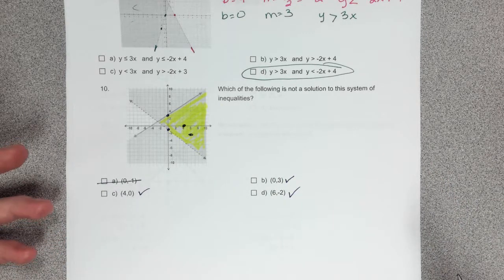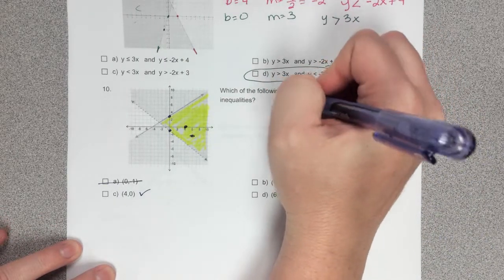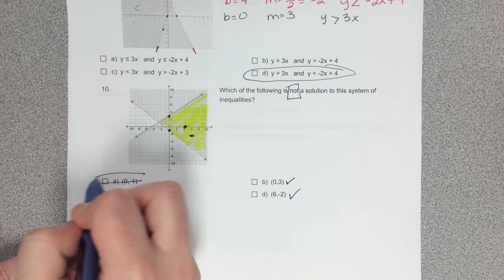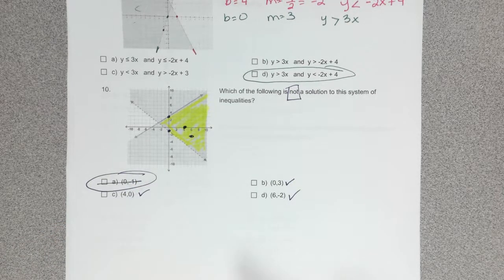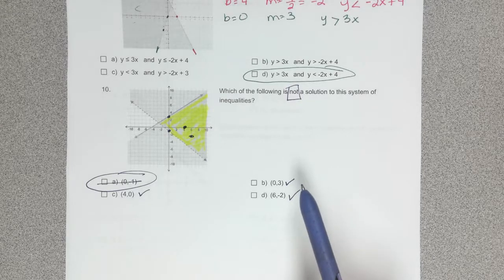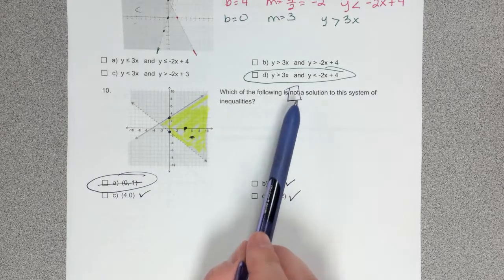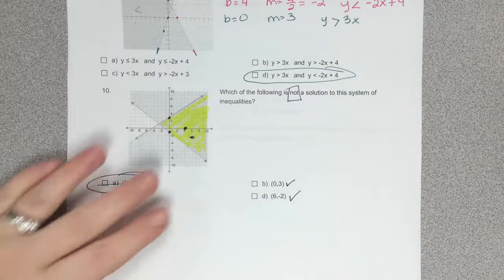Maybe I need to go back and read my question again, because I think I missed the word. It said which one is not a solution. So make sure you always work all the way through. Don't just say, oh, done, and stop at B, because we would have screwed up because I didn't reread that word not. So please make sure you work through all of your solutions.